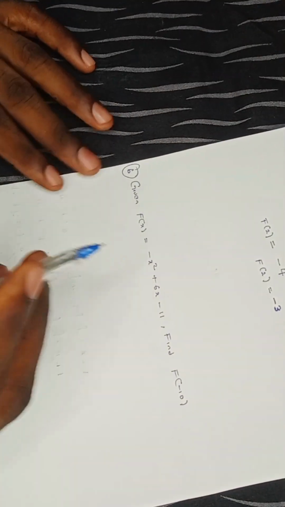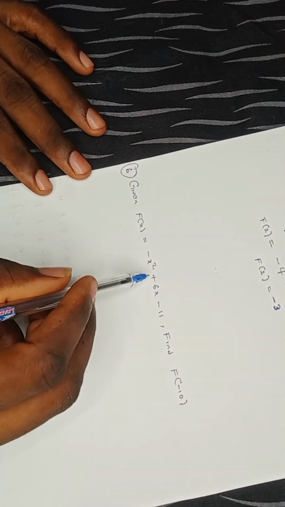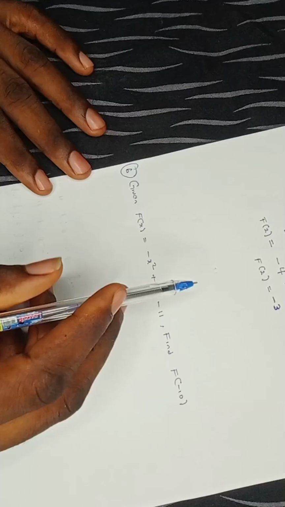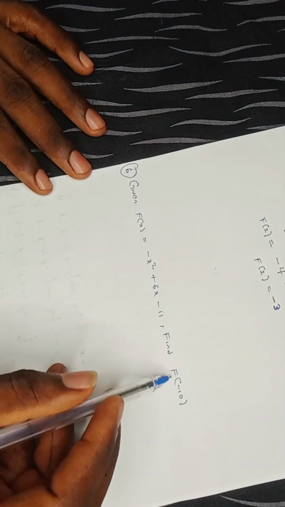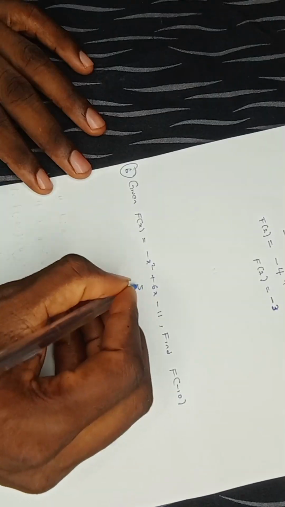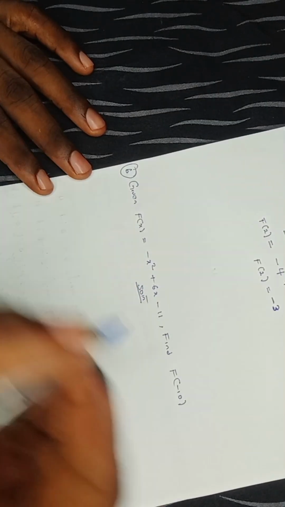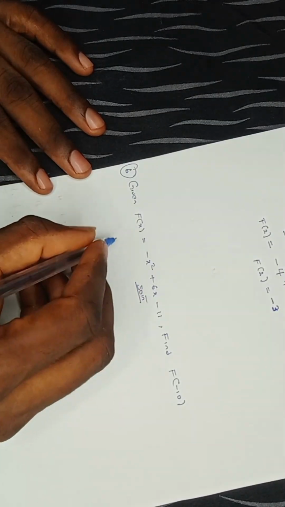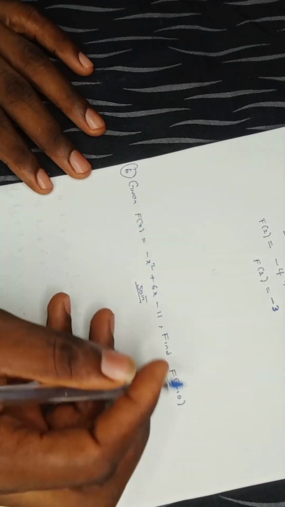So for number B, we have that given f of x equal to minus x squared plus 6x minus 11, that's the same function, we should find f of minus 10. So remember our first move is to write solution, and the second move to take is to replace x with minus 10.